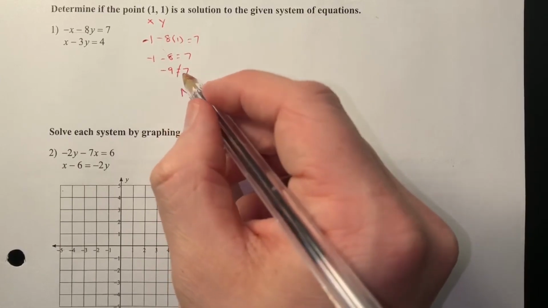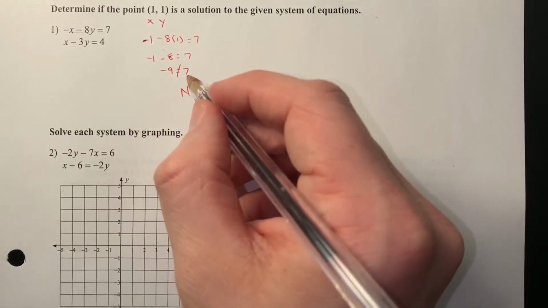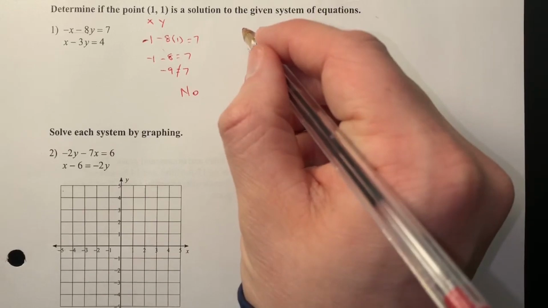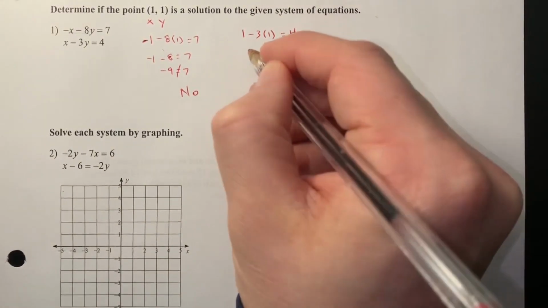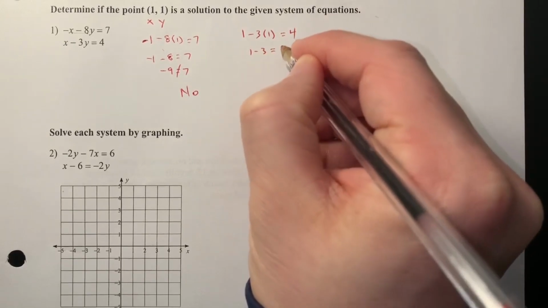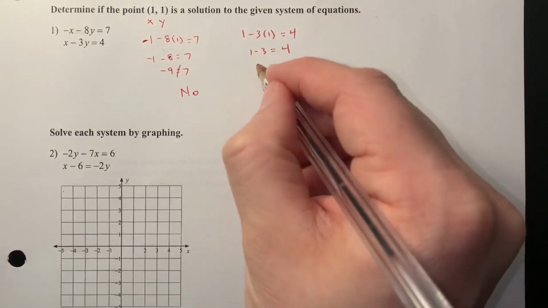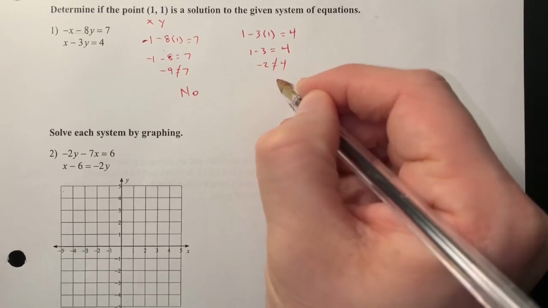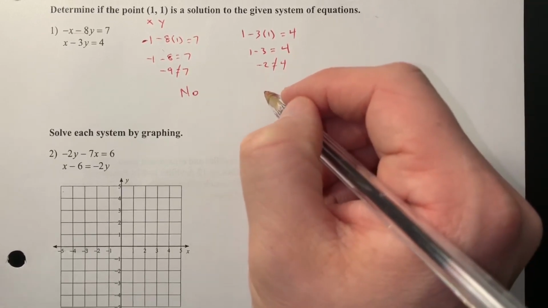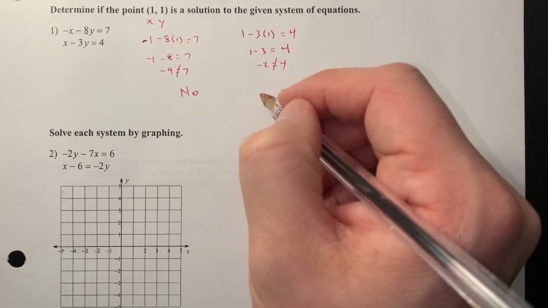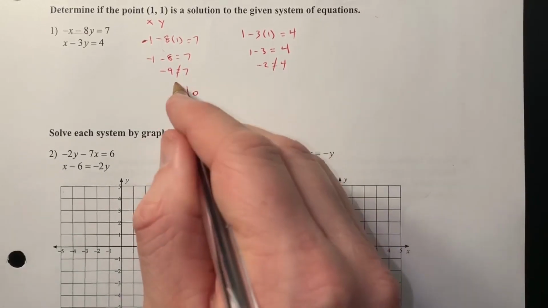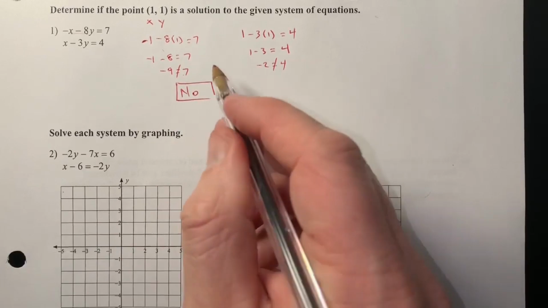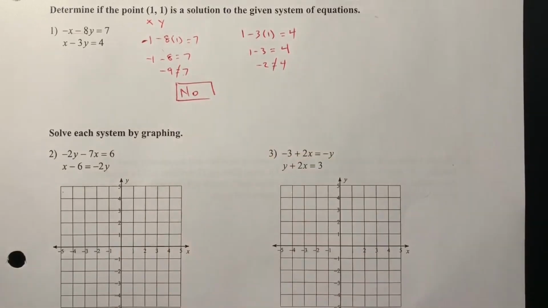Now, if this was a true statement here, then I would need to plug that into the other equation. So that would be 1 minus 3 times 1 equals 4. So that's 1 minus 3 equals 4, and that's negative 2 equals 4, and that's not true either. So it actually doesn't work in either of the two equations. In order for this answer to be yes, it has to be a true statement for both of the two equations. It's not true for either of them, so that's a no.